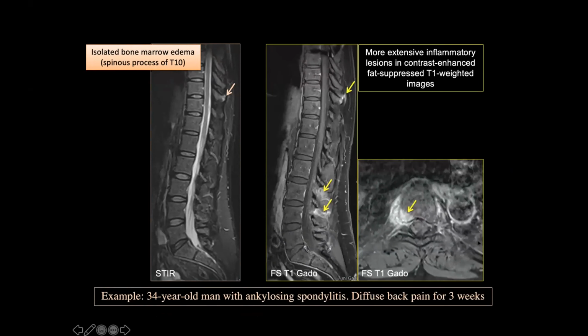One of the patients that I'm going to present makes the same point. We see here an isolated bone marrow edema of T10. And then after contrast enhancement, what we see is more extensive inflammatory regions that involve not only the posterior element of T10, but also multiple interspinous ligaments at the lumbar spine level, and also facet joint osteoarthritis in the thoracic spine.